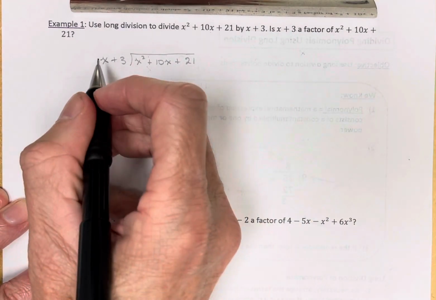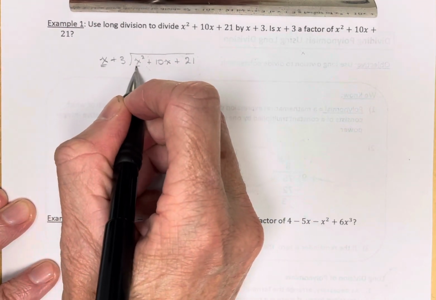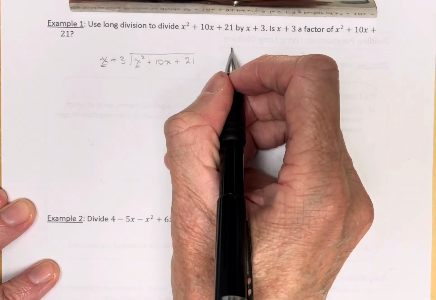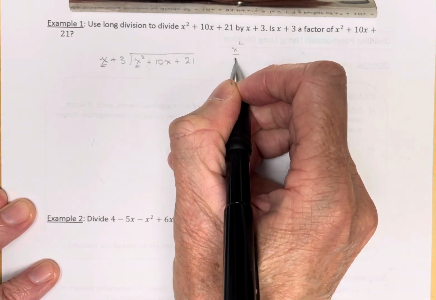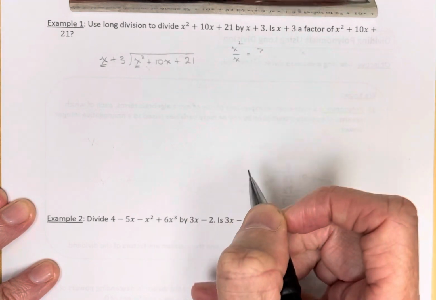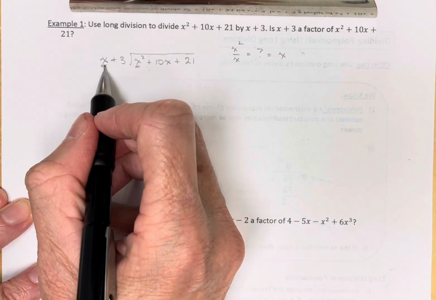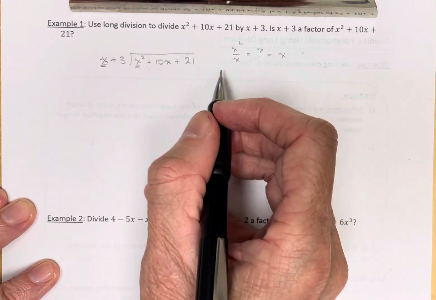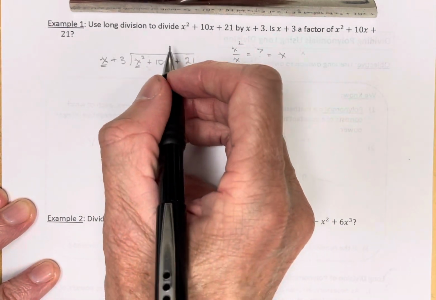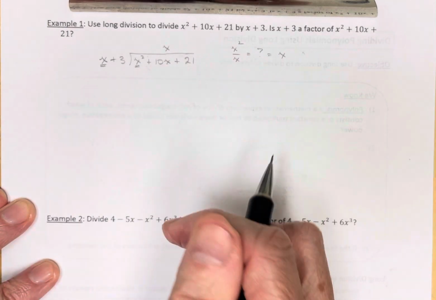Here's the first step. How many times does x go into x squared? Okay, so x squared divided by x equals what? And the answer, of course, is x. So x goes into x squared x times. Write it above the x column, so I'll put it right here.